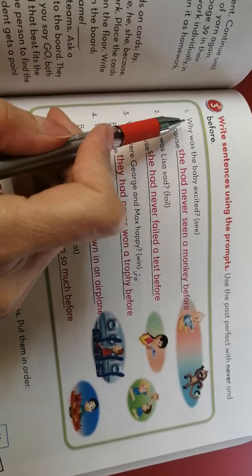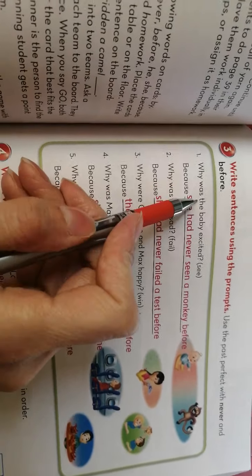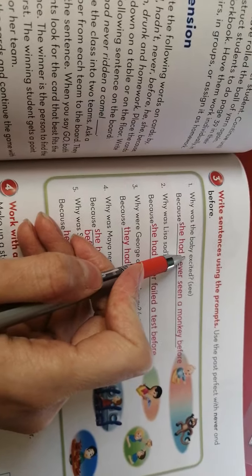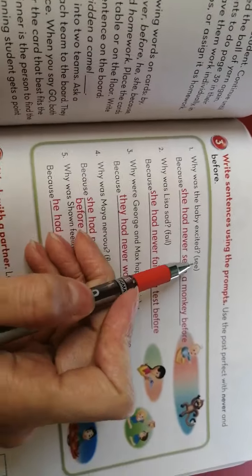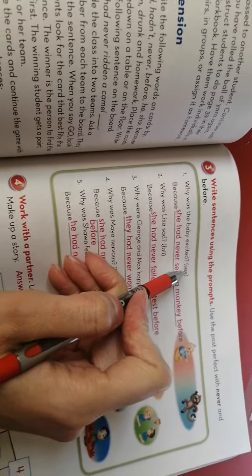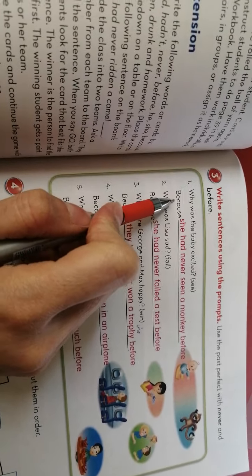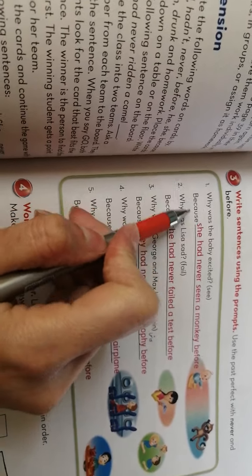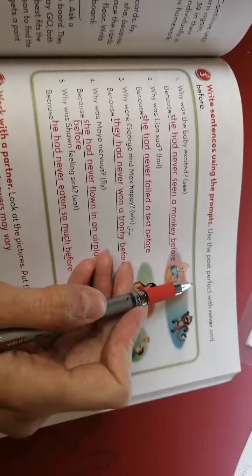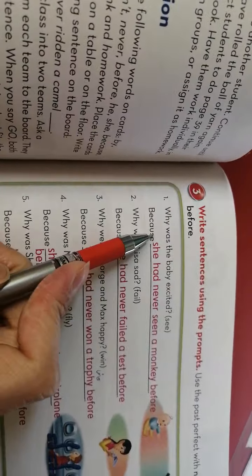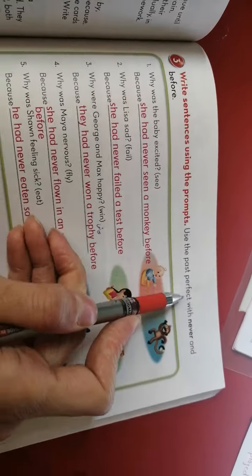Number 1: Why was the baby excited? We want to use the verb see. We start with because, the baby is a girl, so she. I want to use past perfect with never and before.